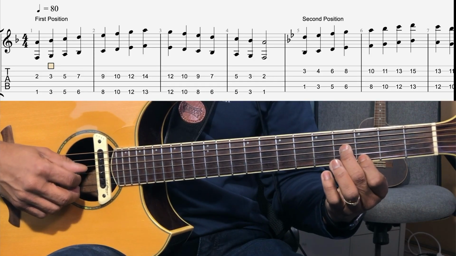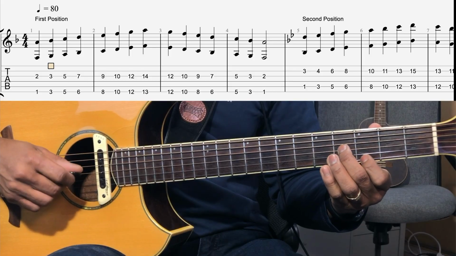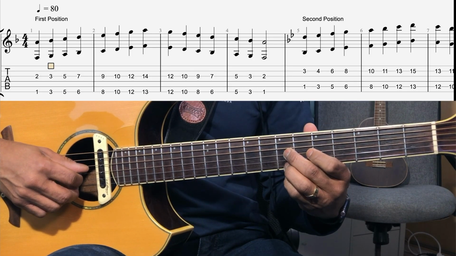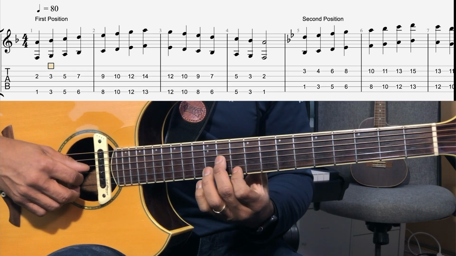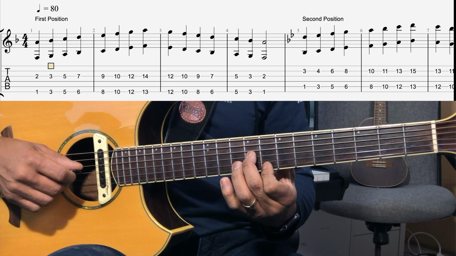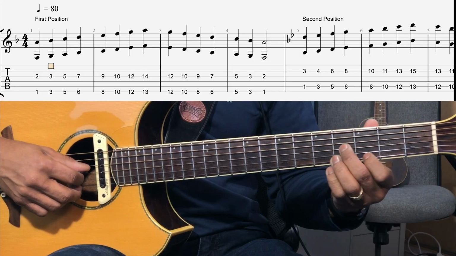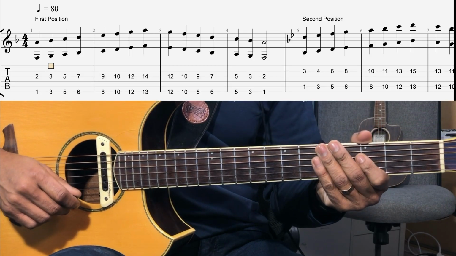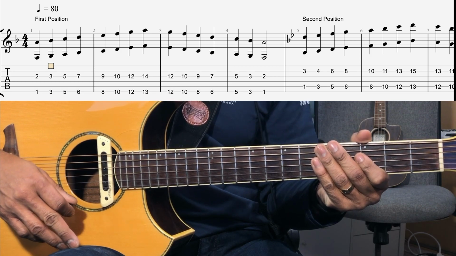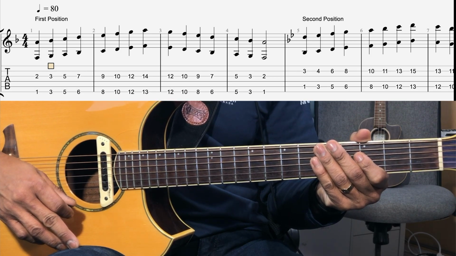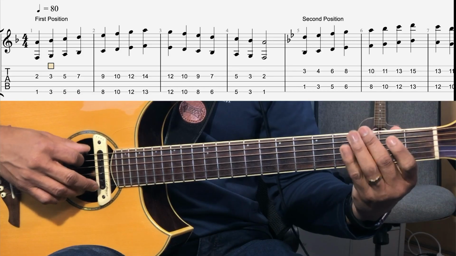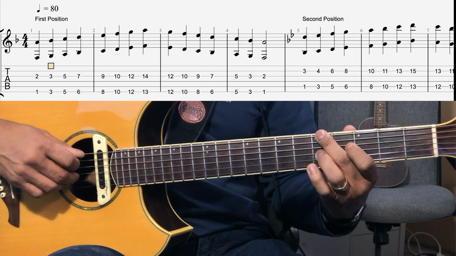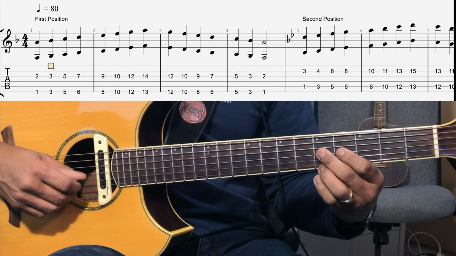Let's see if we can do that with harmony. So we can try it. 1, 3, 2, 4, 3, 5, 4, 2, 1. Wow. You can do a lot with this. You can try it, use the harmony, put it on the bottom, put it on the top, and try out different exercises.